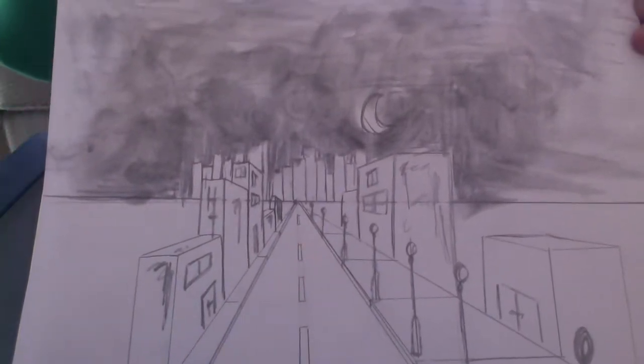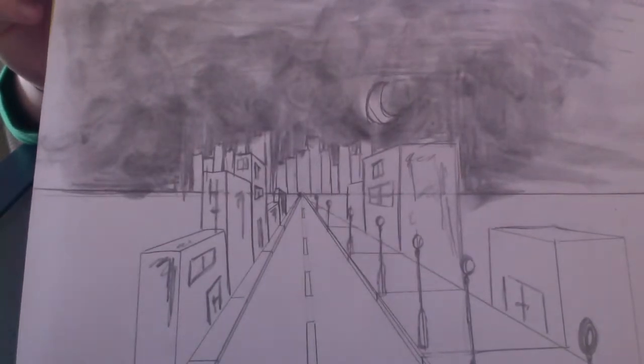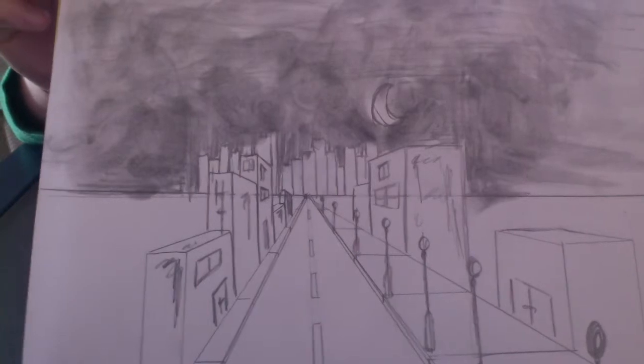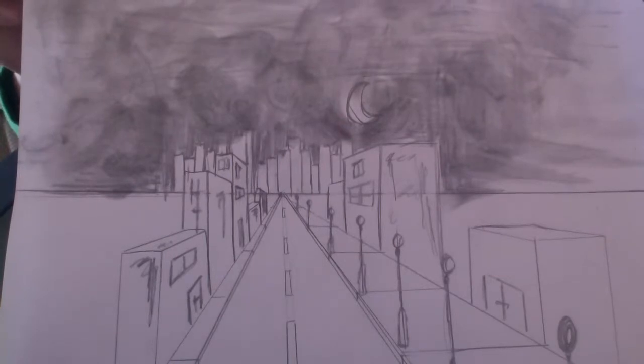Okay, so as I promised, I am going to teach you and show you how to create a drawing in 1 point perspective. And so here is an example of a cityscape that we will be looking at to do for your assignment this week.